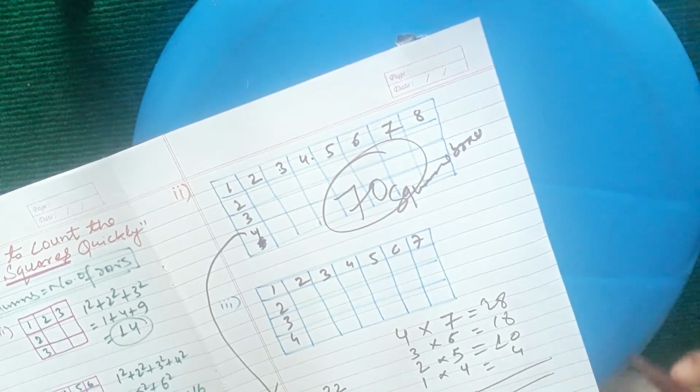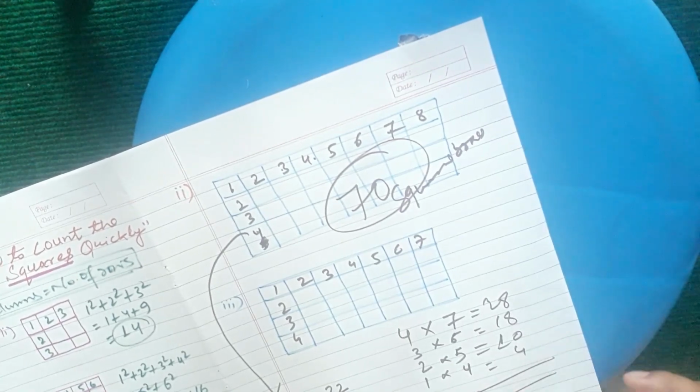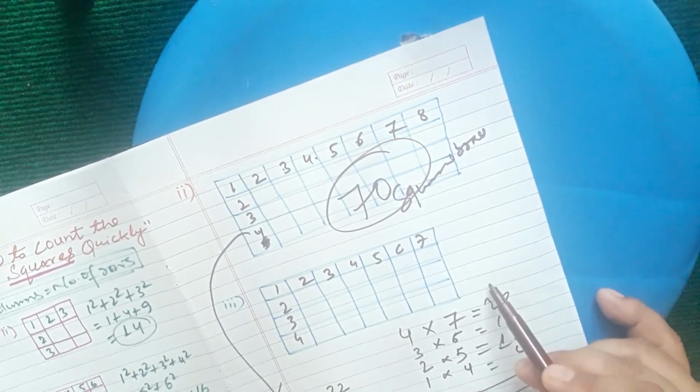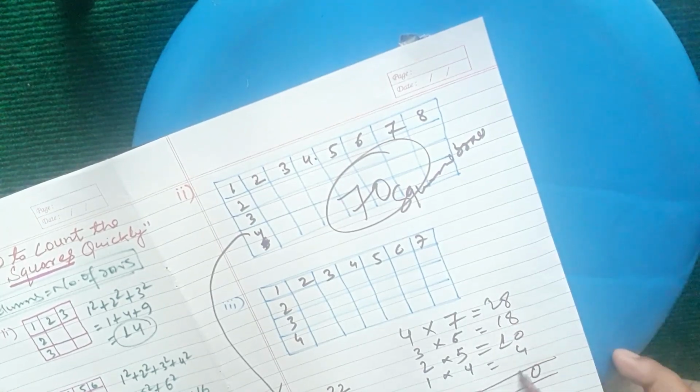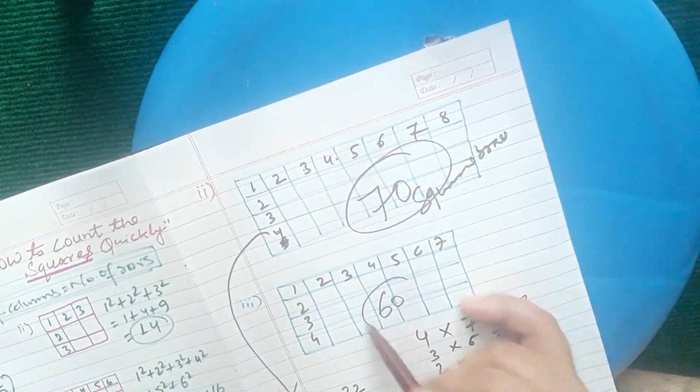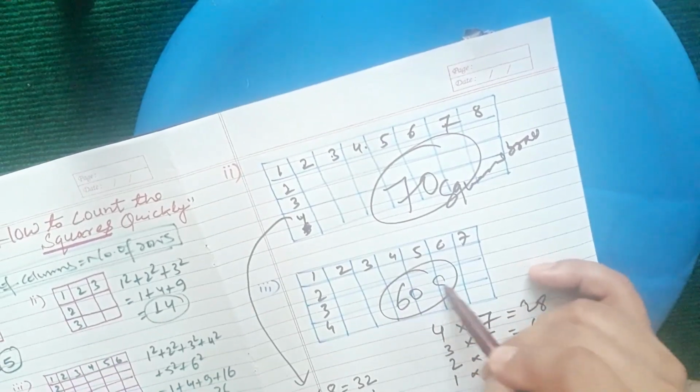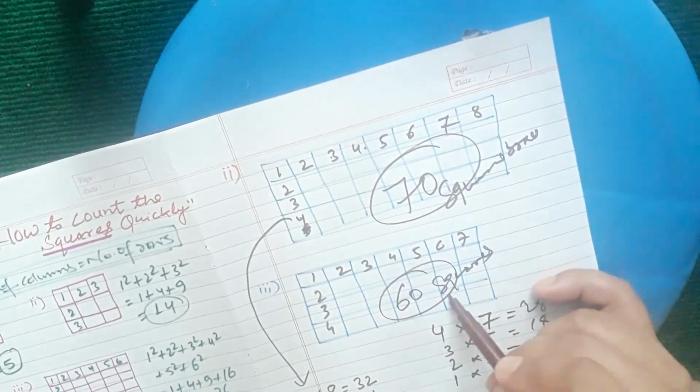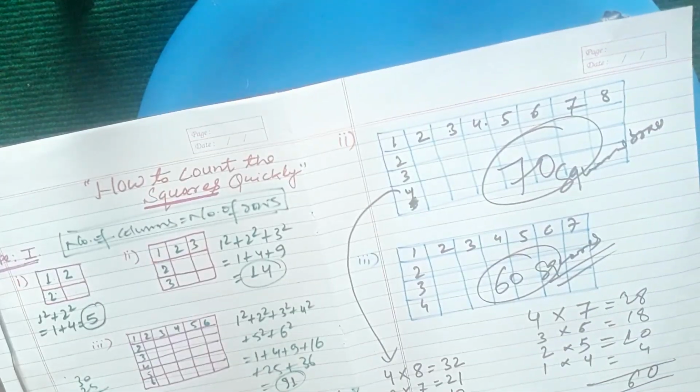Now the total: let's see what you will get. Here is 16, and here 20 carried over, to 4 5 6, 60. So how many squares will you get? We will get 60 squares in this diagram. So easy, so fantastic. It's so easy to count, within 5 seconds. Some questions you can do within 2 seconds, and some within 5 seconds. You will not take so much time.